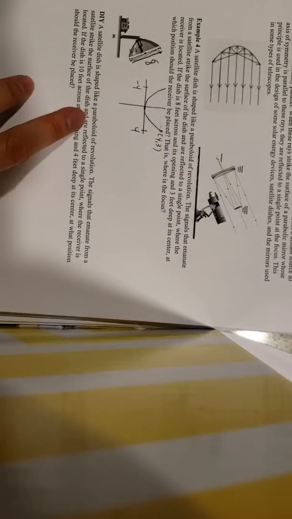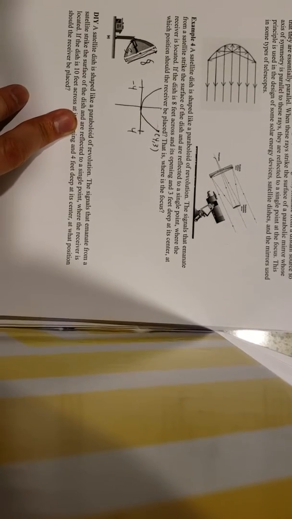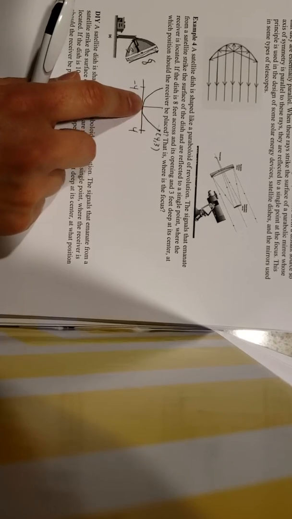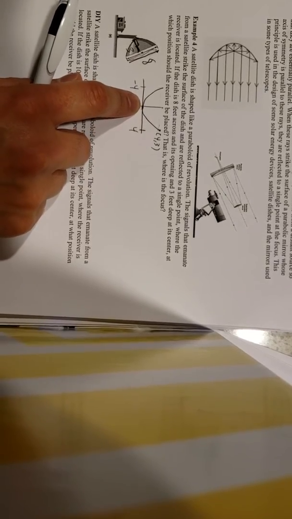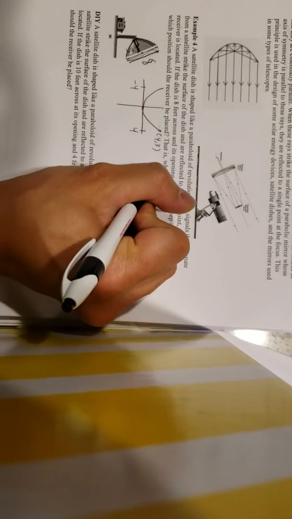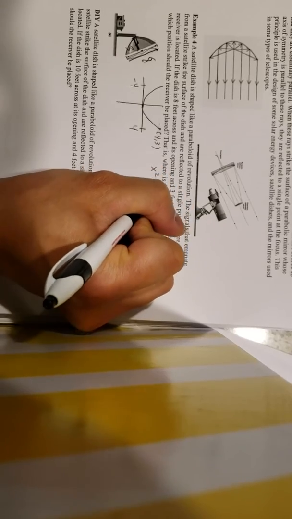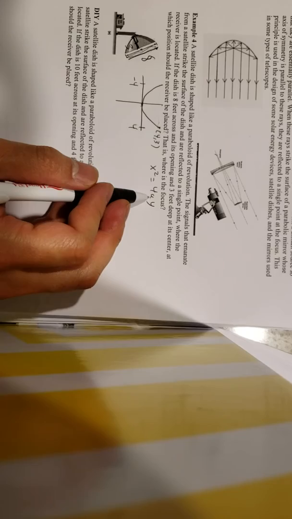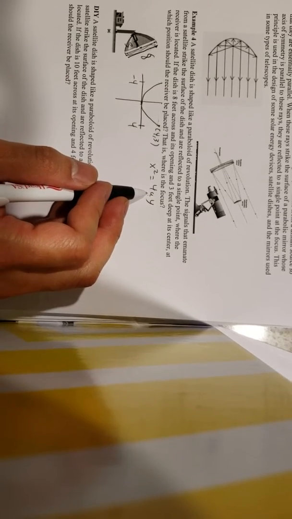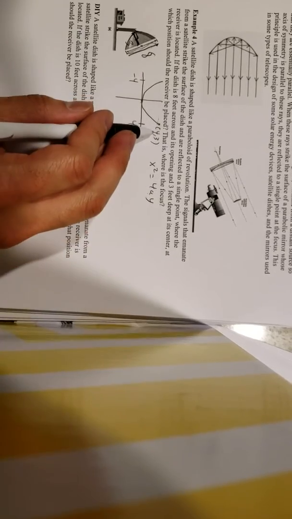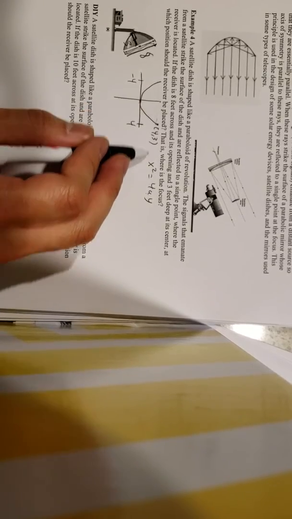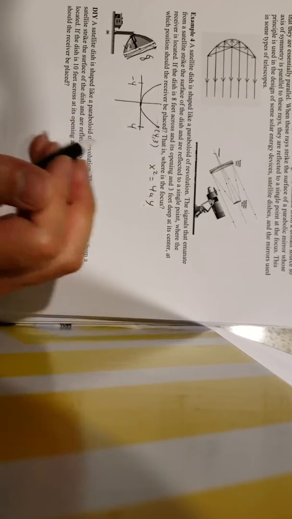And so now we could just do what we did in the last examples to find the focus. This is an opens up parabola centered at the origin, so I could just use x squared is equal to 4ay. The question is where to place the focus, so we are trying to find a here, but I do know another point on the parabola. So we're going to plug 4 and 3 in for x and y respectively.